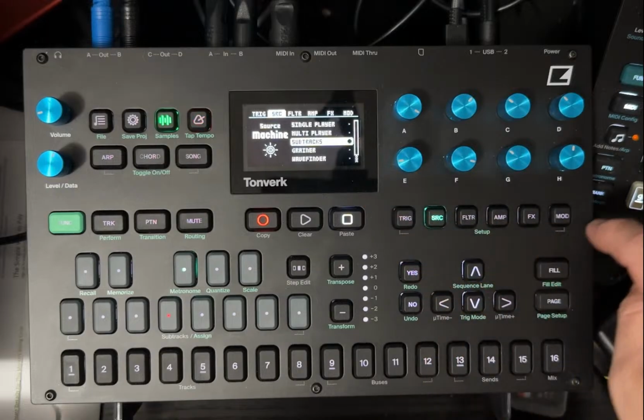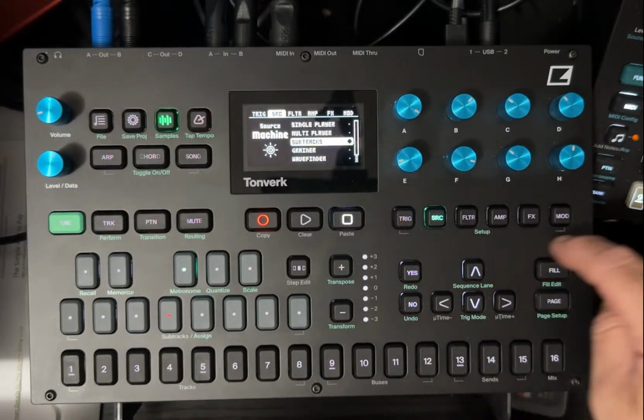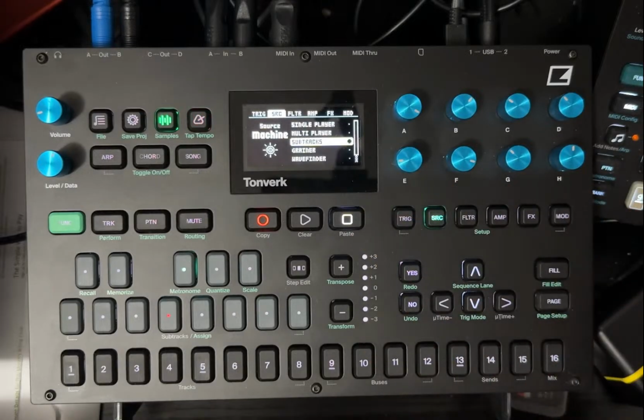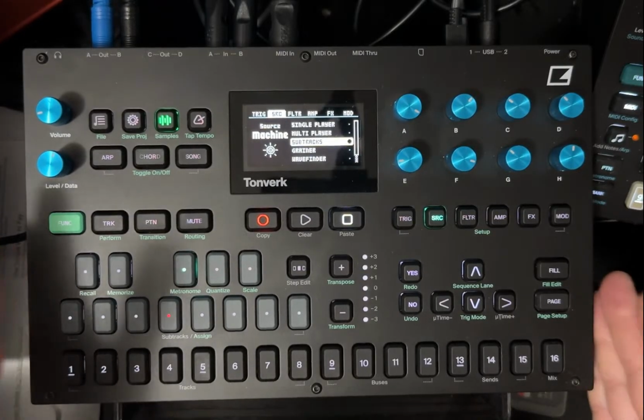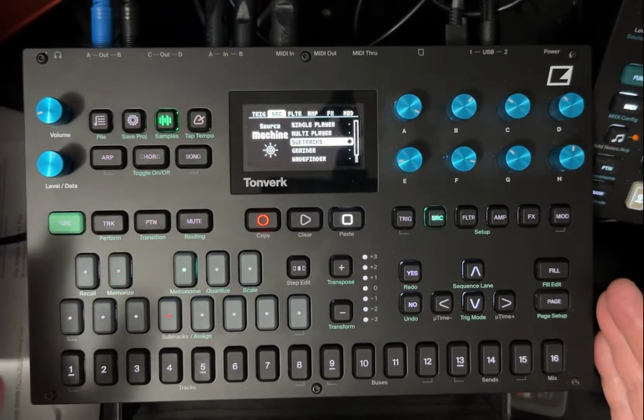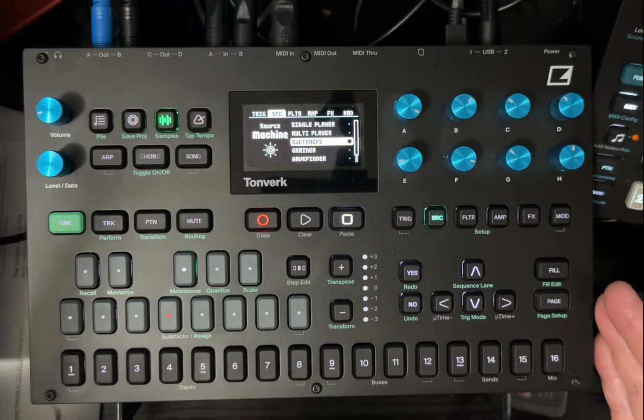Take your time, explore each machine, explore the things that they do. Explore the effects. You're gonna have to explore the whole machine, and that's one of the most fun parts of having an Elektron machine, the exploration, and you keep finding awesome things in there.